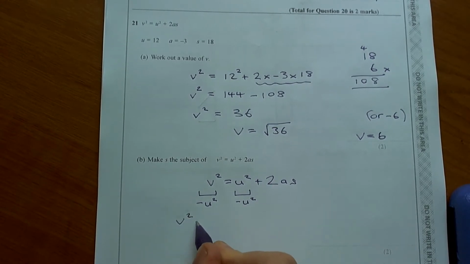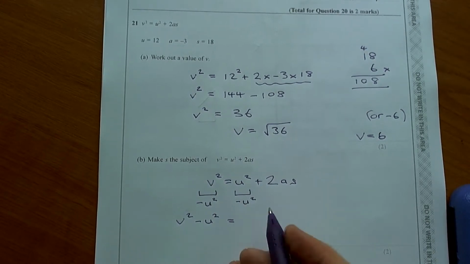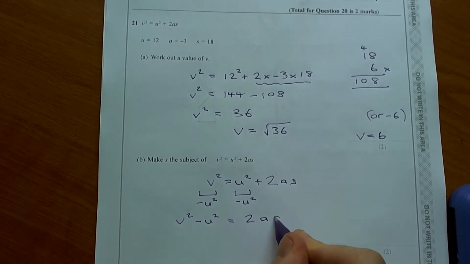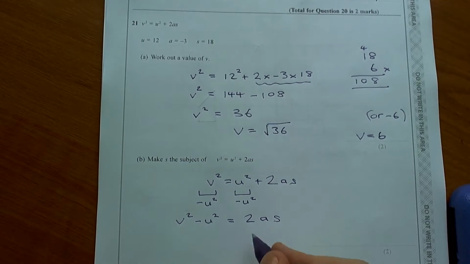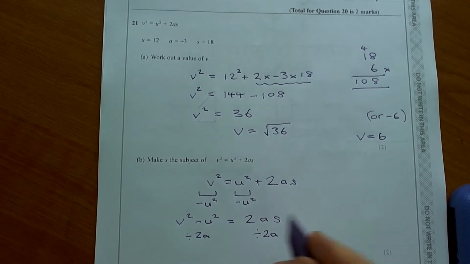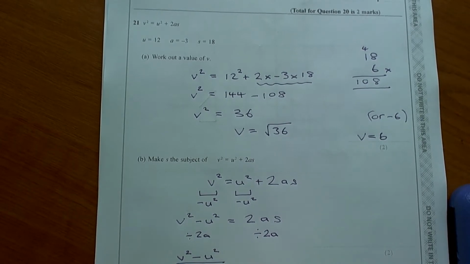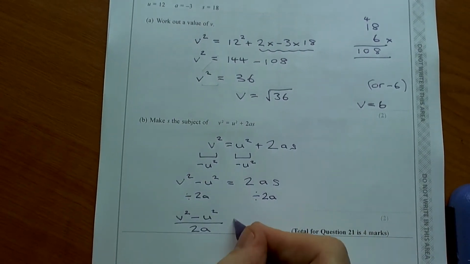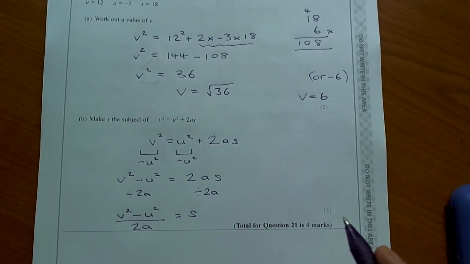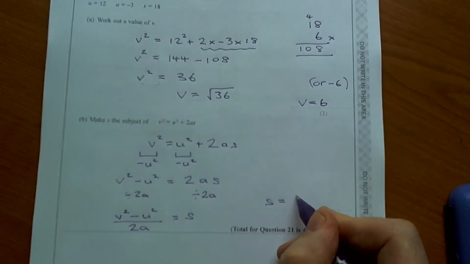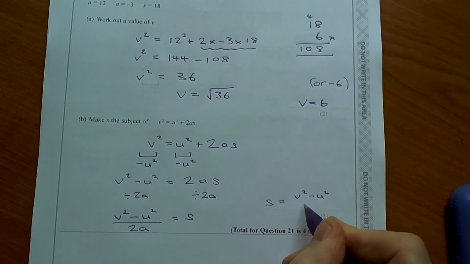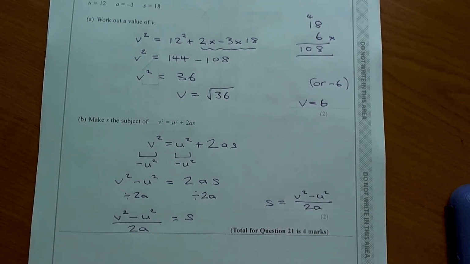So on the left hand side, I've got v squared minus u squared equals u squared minus u squared leaves nothing. And on the right hand side, we've got 2as. But between the 2a and the s, there's really a times sign here. So I'm going to divide both sides by 2a. So on the left hand side, I get v squared minus u squared, all divided by 2a, and that equals s. So my answer, to write it in the space, s equals v squared minus u squared all over 2a.